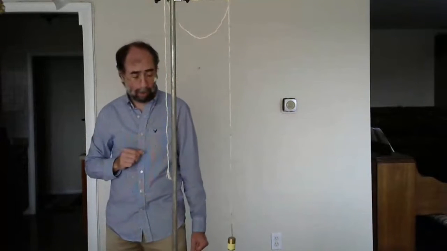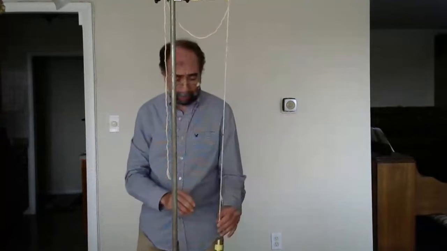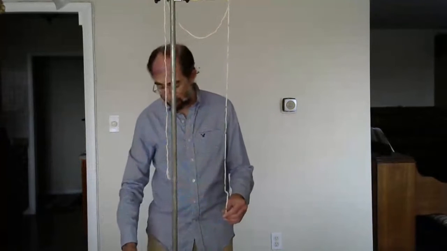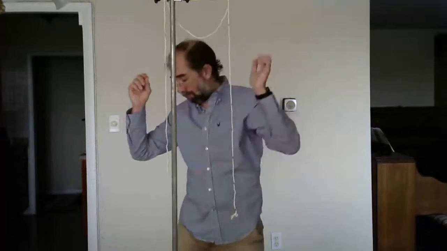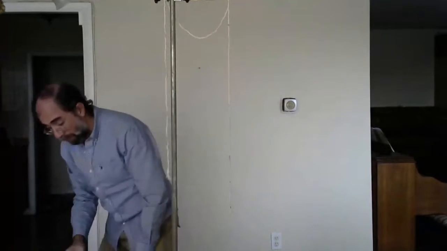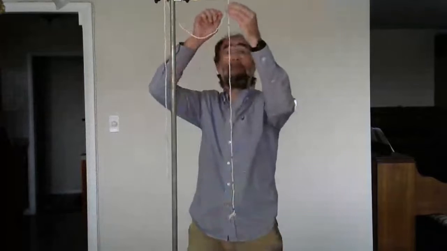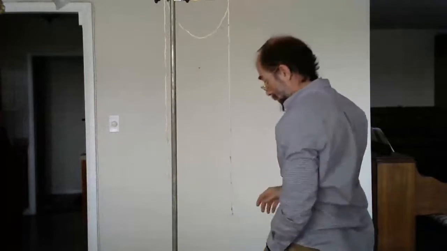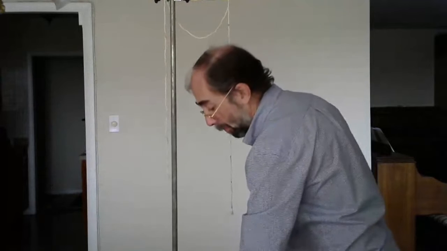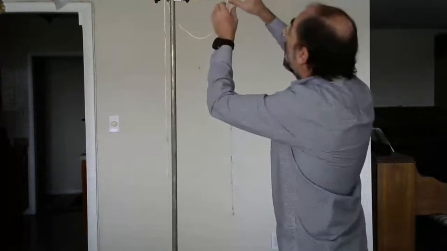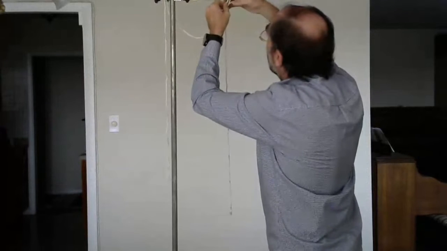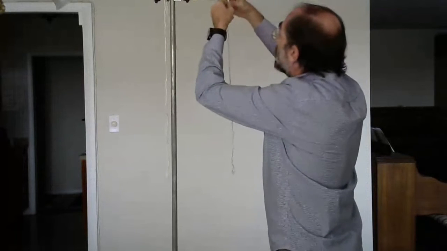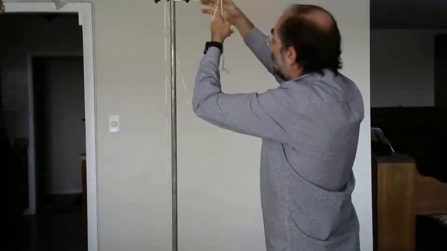Hopefully that is clear to you. So let me start with the shortest length. I'm going to have a length of string of 10 centimeters. I'm going to clamp my string at 10 centimeters, where I've marked it to be 10 centimeters long, which is way up here.